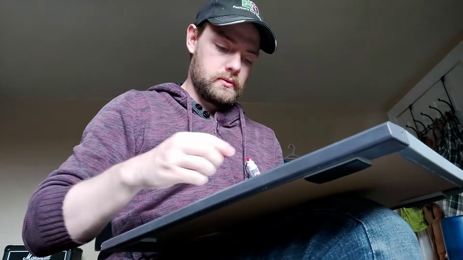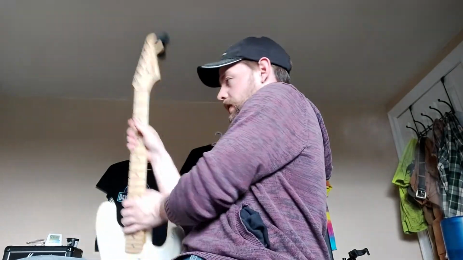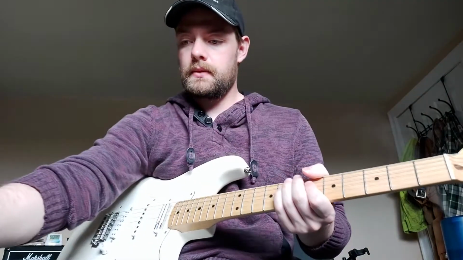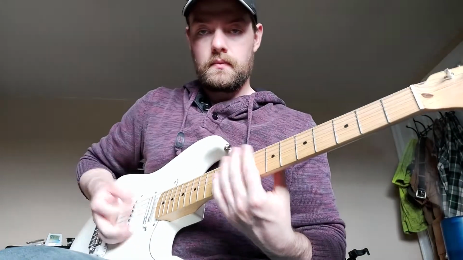So now, translating that to guitar, you're going to find your C note on your E string, which is going to be up on your 8th fret. So, there you go.